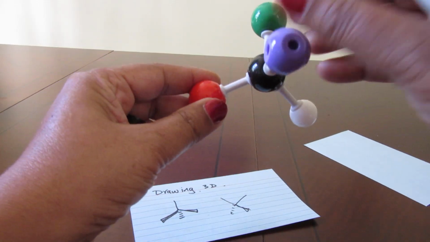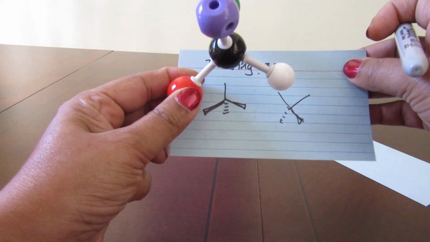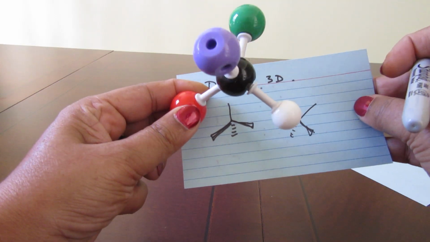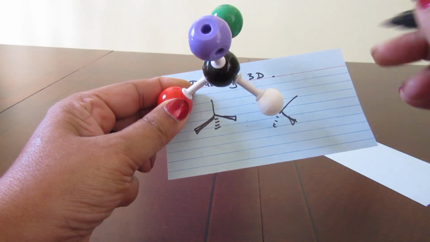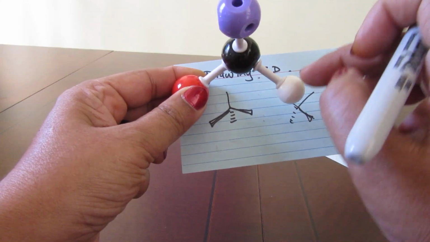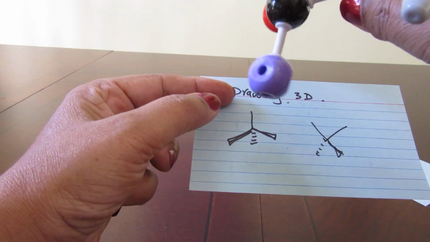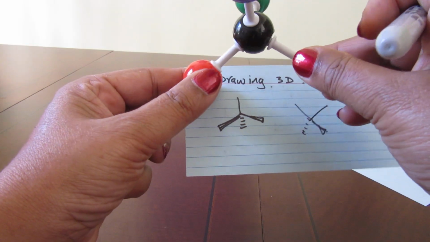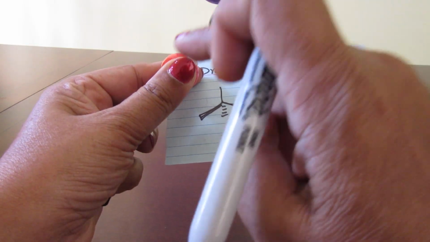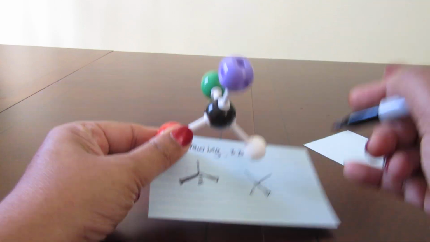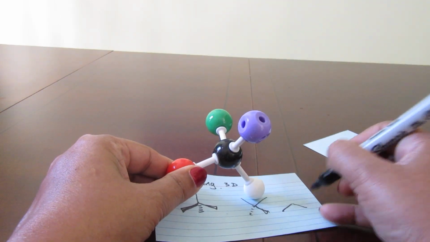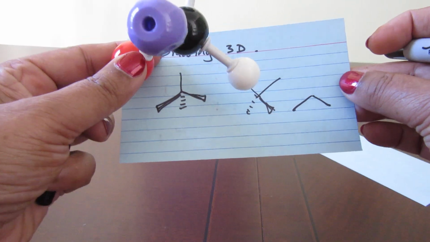If you're drawing it like this, it's going to be hard for me to hold the paper and draw it out too, but I'm going to try. We know for sure that these two are in the plane. Actually, I'm sorry, I was doing it the other way around. We'll just do this one for now. So the white one and the red one are in the plane, which means you draw the two lines that are in the plane.